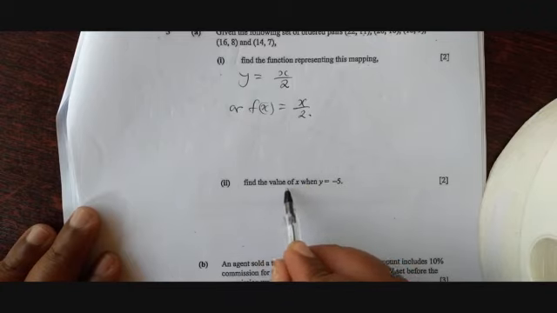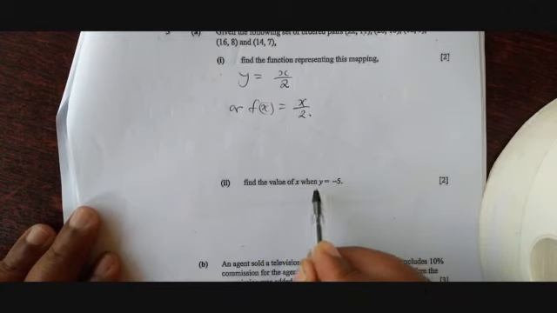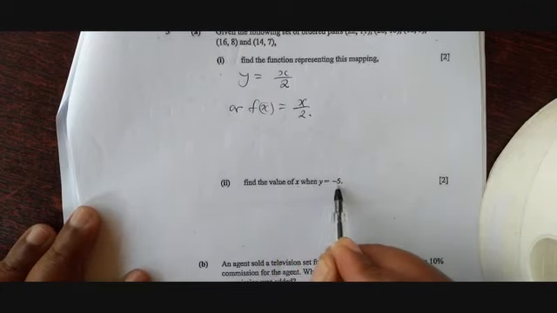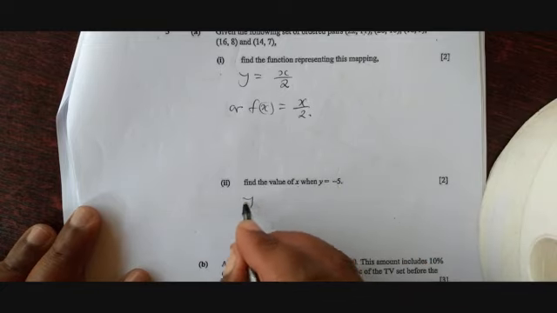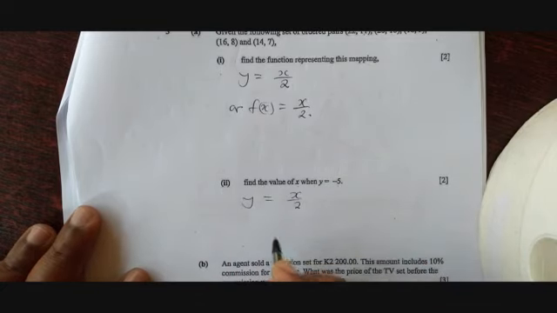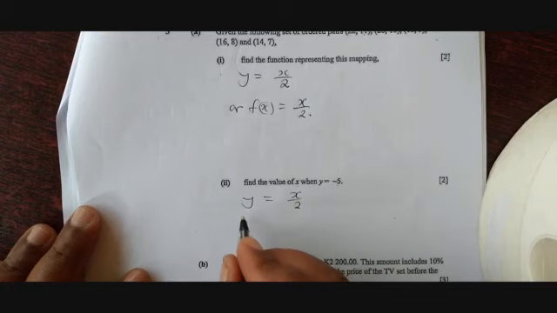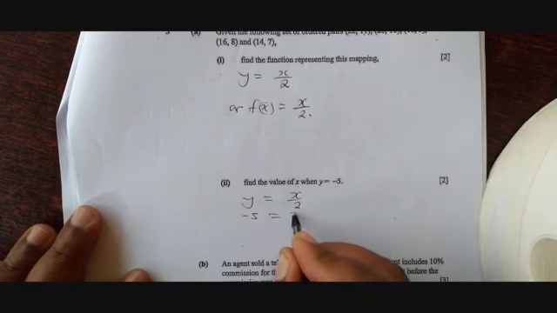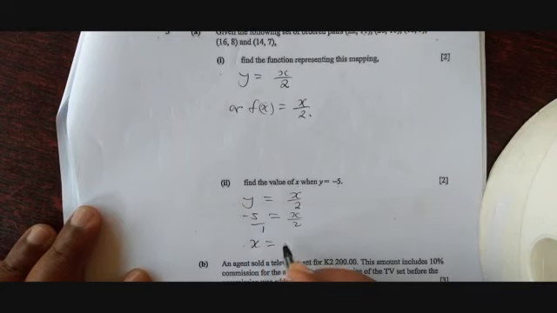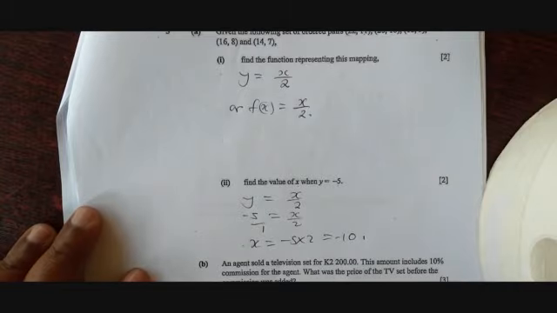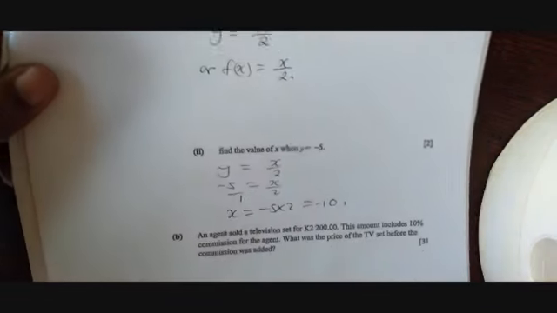Okay? Find the value of x when y is negative 5. So we are saying y is equal to x over what? 2. What would be x if y is negative 5? So I'll say negative 5 is equal to x over 2 over 1. You cross multiply. So x is equal to negative 5 times 2, which is equal to negative 10. And this one is your answer. Okay, we go to B.